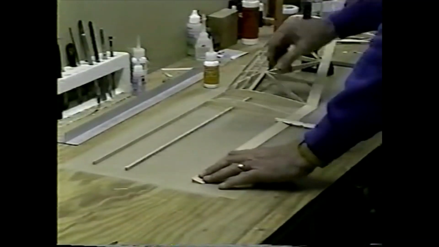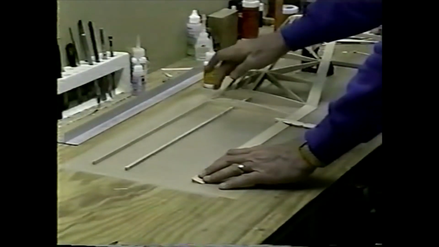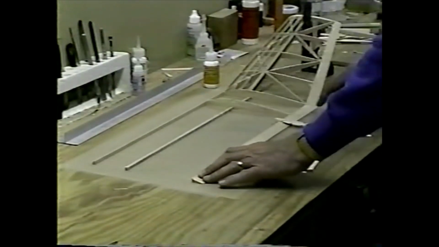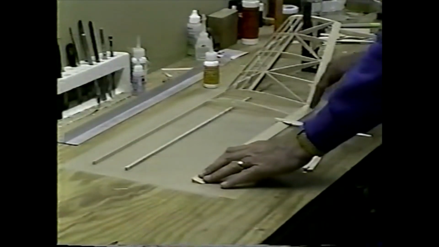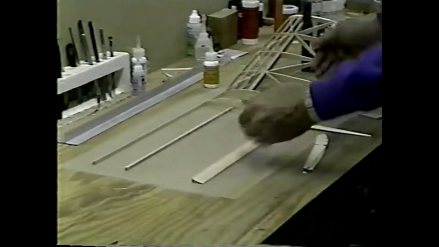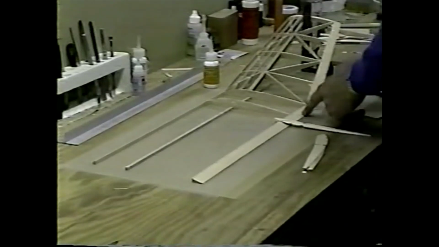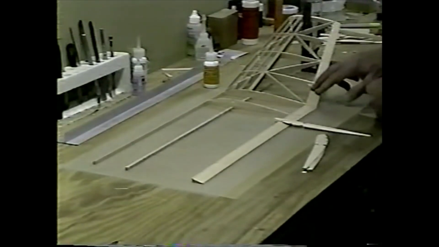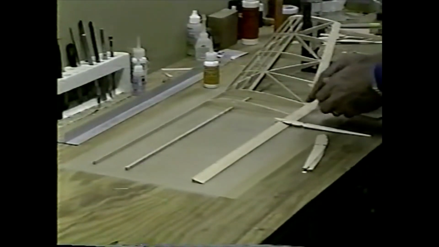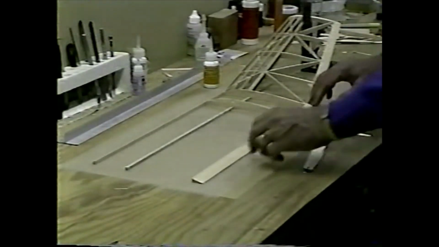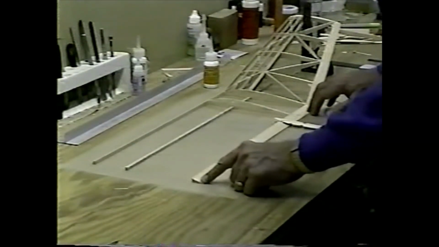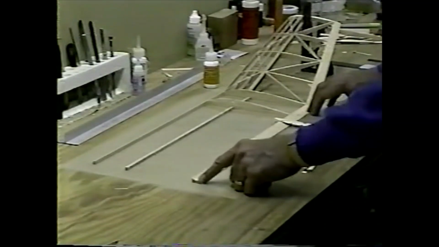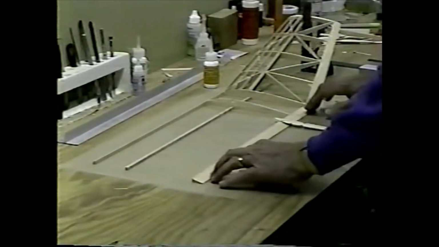This is the one case where I do use thick CA, where I've got end grain going to end grain. And remember that the ends of these are beveled such that I get the proper angle: 10 degrees on this piece, 10 degrees on this piece, gives me the 20 degree angle that I need for the tip. They're also beveled to the proper angle of 5 degrees at the center break.